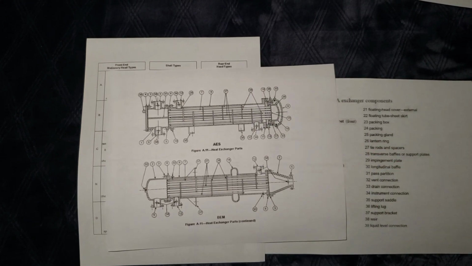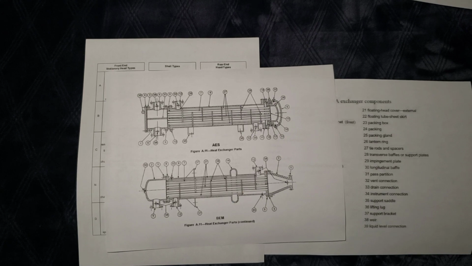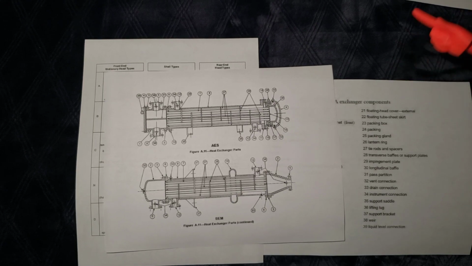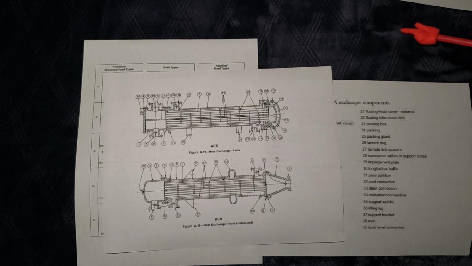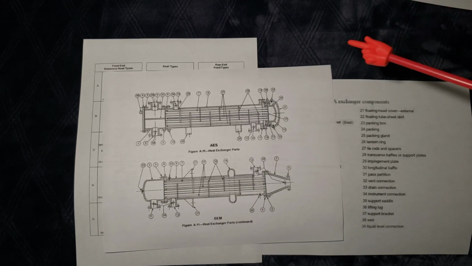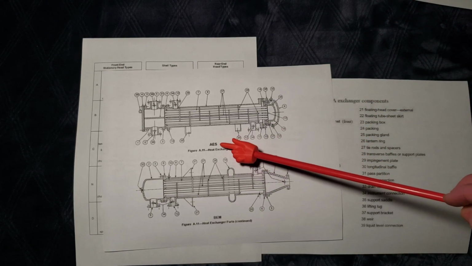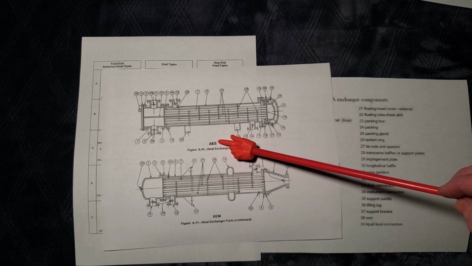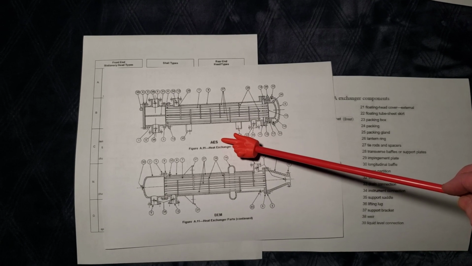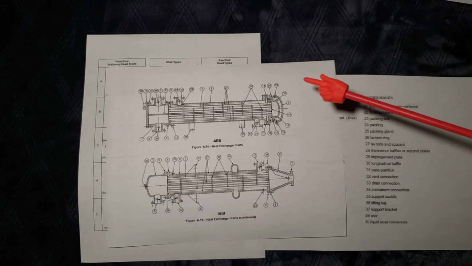And these are examples directly from the 572 that coincide with the TEMA letter designations. So this is shown as an AES, an Alpha Echo Sierra heat exchanger.